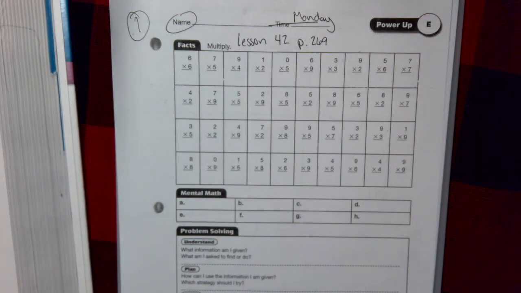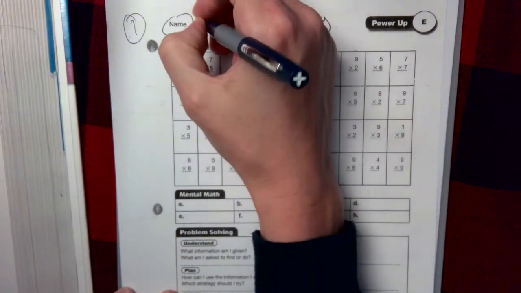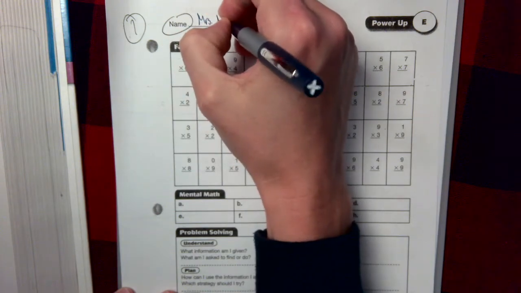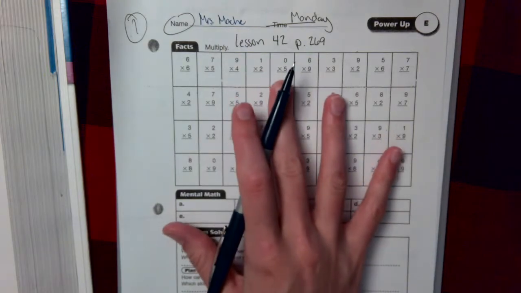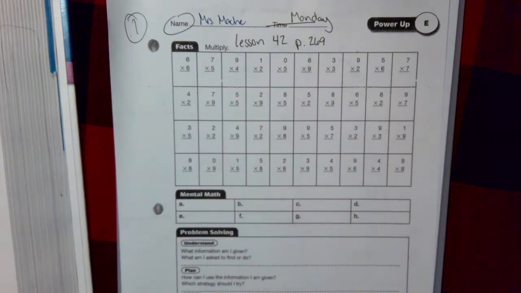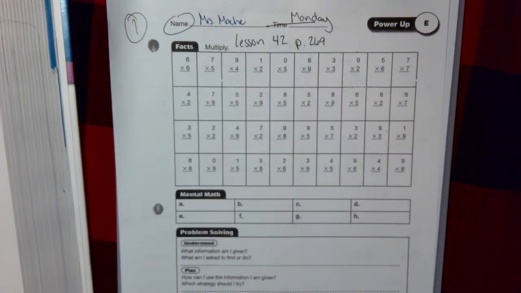Make sure you've got your name at the top of your Lesson 42 power-up. Go ahead, press pause while you complete this, then go ahead, press play. If you're listening now, you should be done with all of this. Let's go ahead and correct it together.